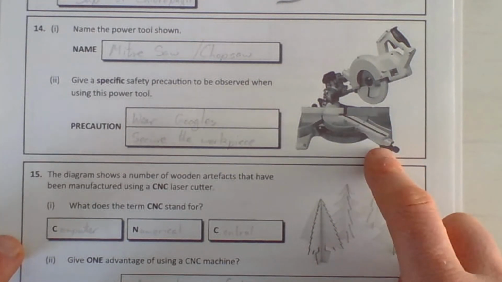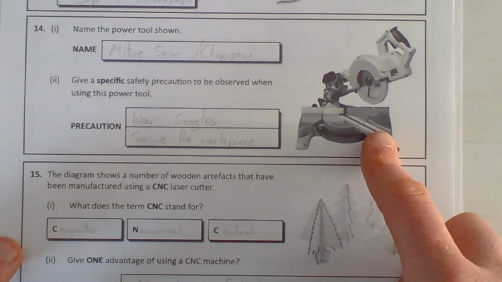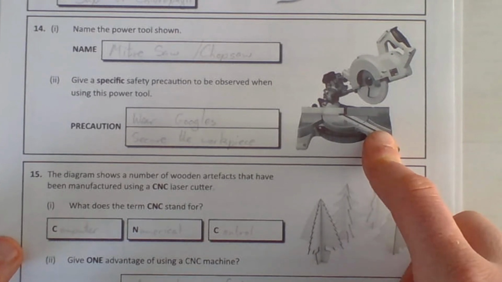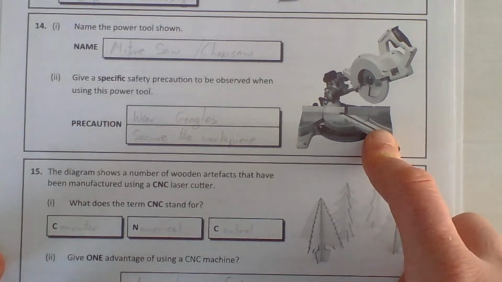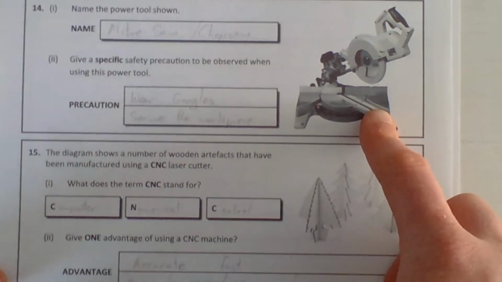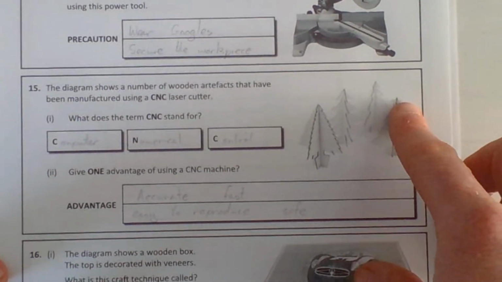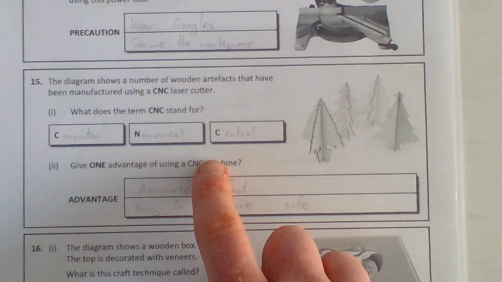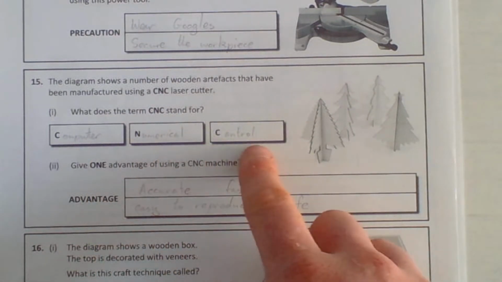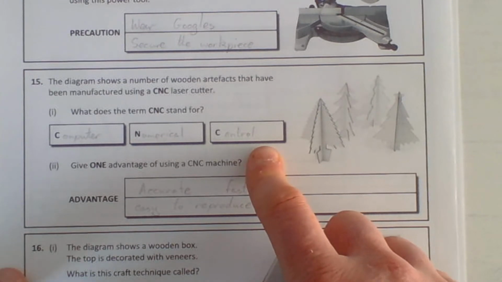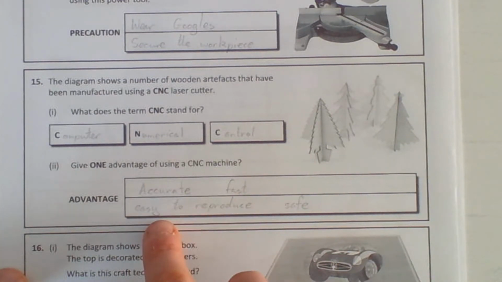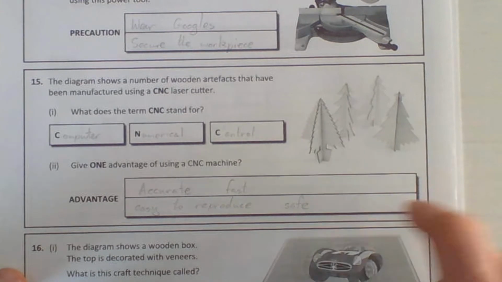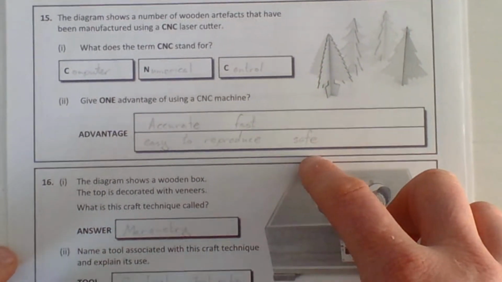Very useful tool. Give a specific safety precaution to be observed when using this power tool. Wear goggles, secure the workpiece, make sure you have no loose clothing, and make sure your 2 hands are well away from the blade. A lot of injuries are caused by those saws. Question 15. What do the words CNC stand for? It's computer numerical control. CNC lathe: accurate, fast, easy to reproduce, and it's safe. Those are the advantages of it.